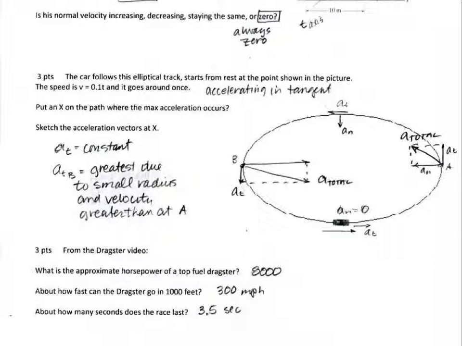What that means is that every point along the graph, there will be a tangential acceleration, tangent to the path, and it'll always be the same. So the length of the vector on those tangential acceleration pieces are all the same around the path. However, the normal acceleration will be a function of v squared over r. And so as the velocity gets bigger, the normal acceleration will get bigger.